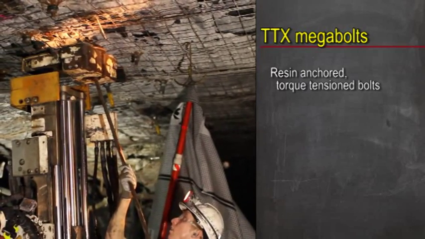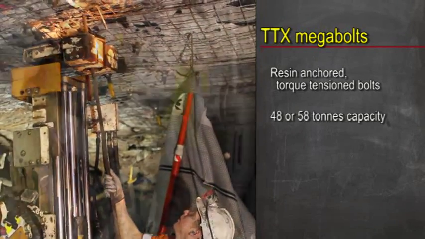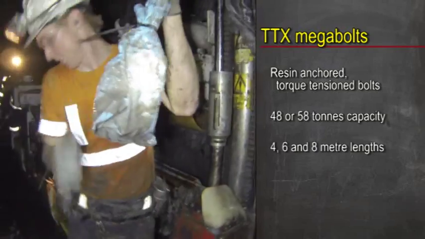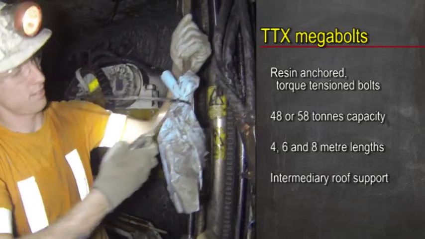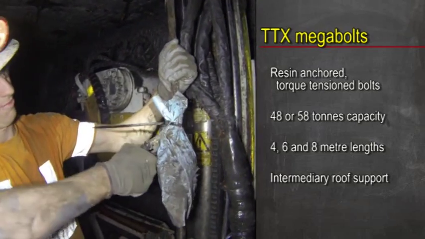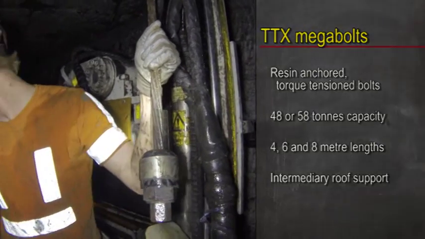TTX megabolts are resin-anchored, torque-tensioned bolts of either 48 or 58 tonnes capacity. They come in 4, 6 and 8 metre lengths and are used as intermediary roof support between the primary support of roof bolts and the high-capacity support of fully grouted megabolts.